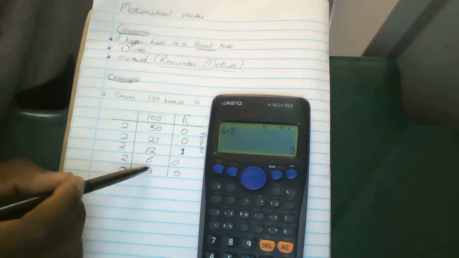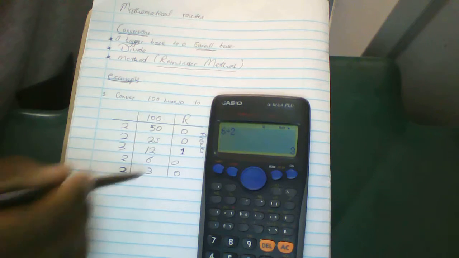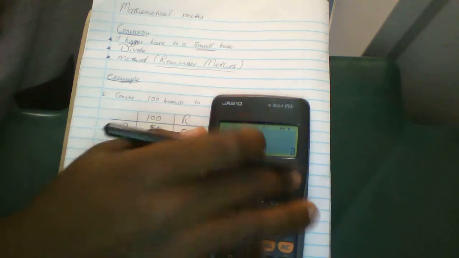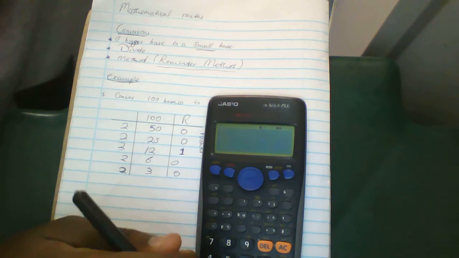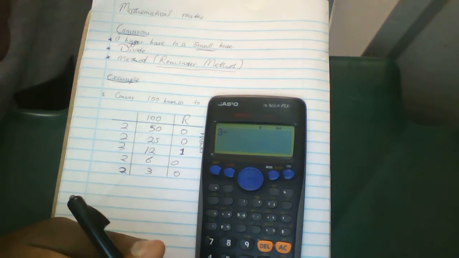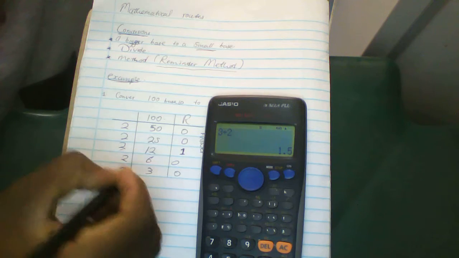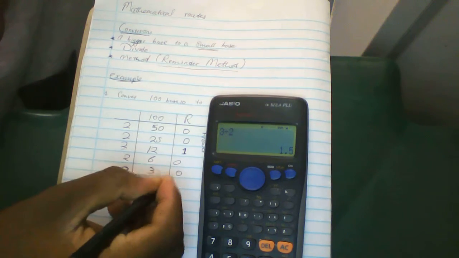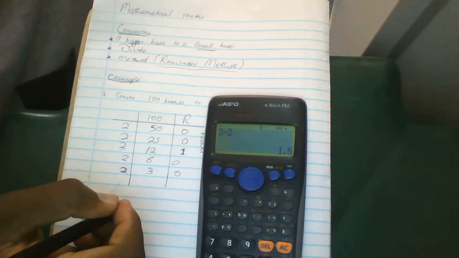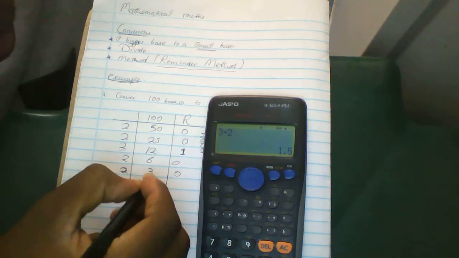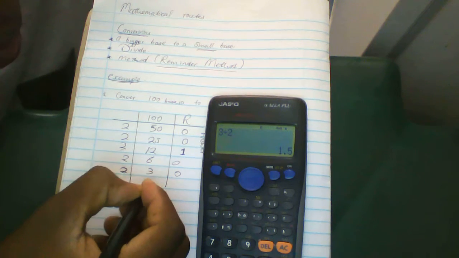So now clearly we are left with 3, but 2 can still go into 3, so we can say 3 divided by 2. It's 1.5. So clearly it means that we have got a remainder there. So now what you do, you put your whole number down.